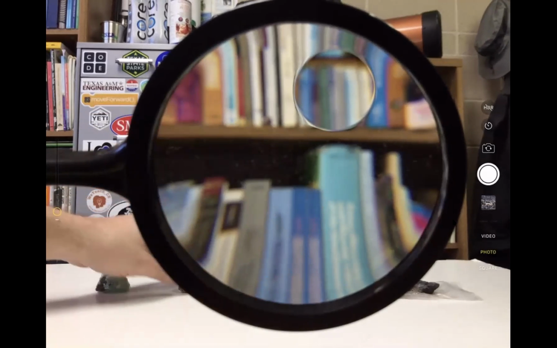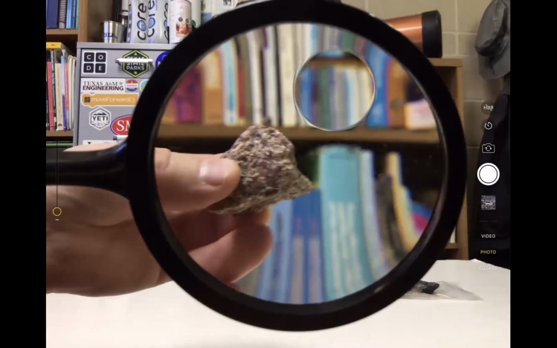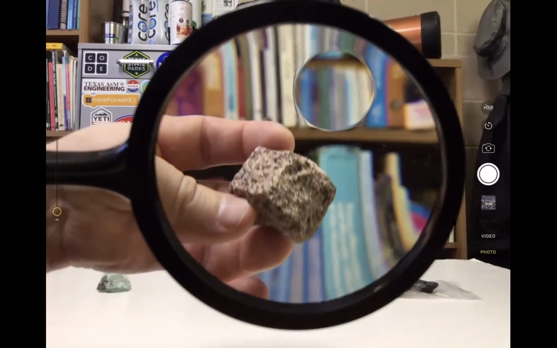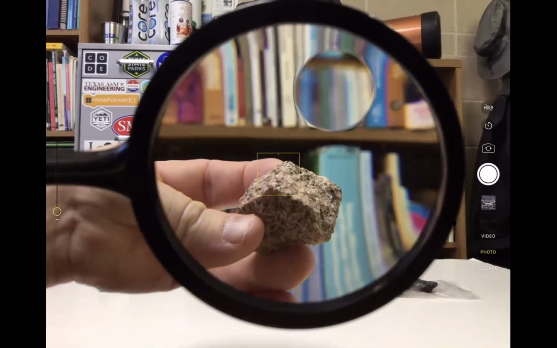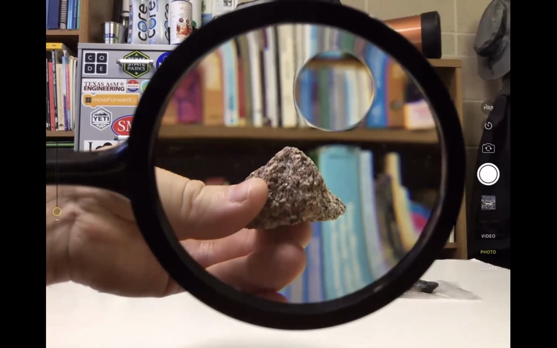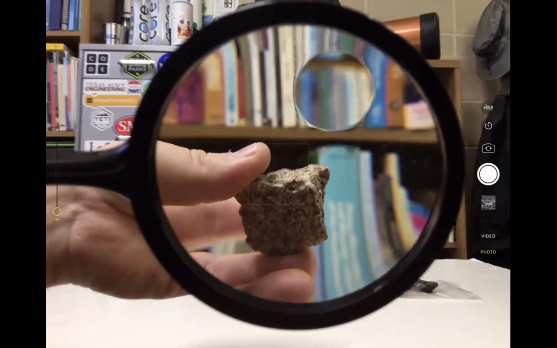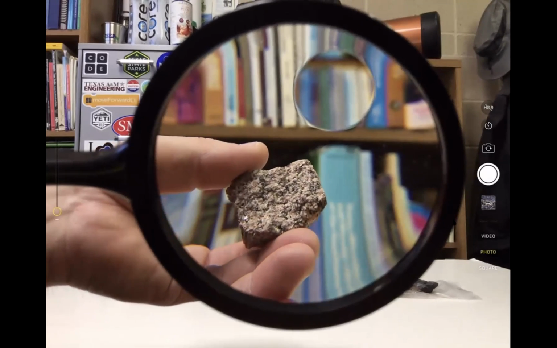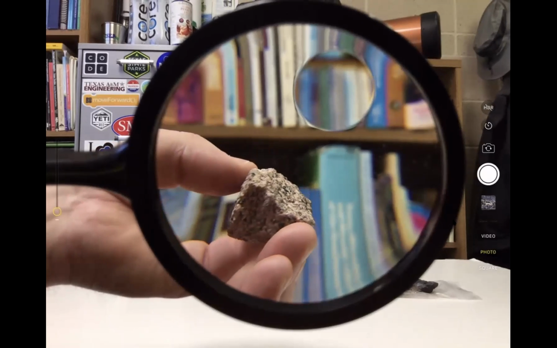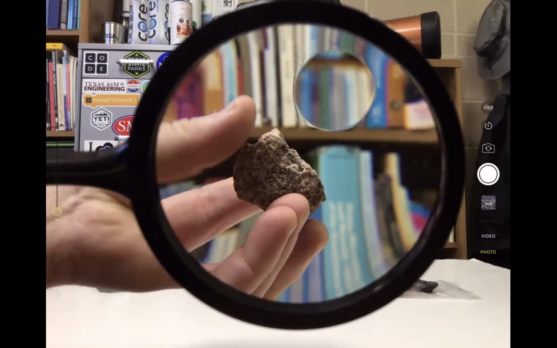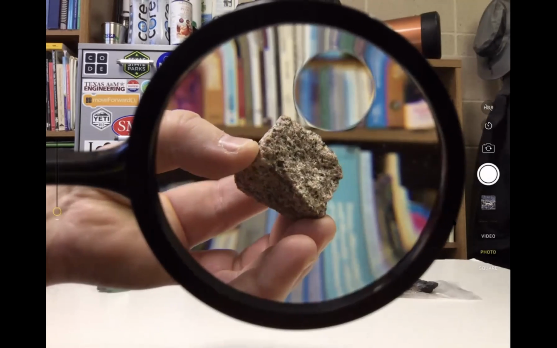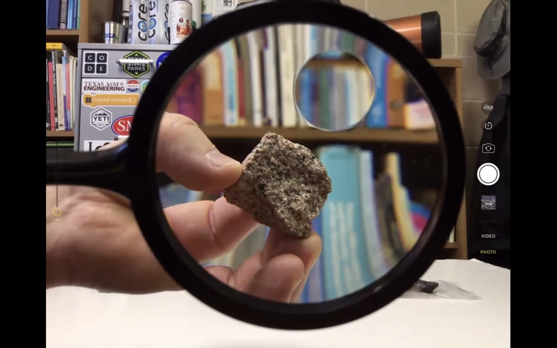Next, we have granite. And this is called pink granite. And you can see that it has a pink color to it. There's also some black. And as I turn this around, it sort of twinkles because it's got tiny little crystals in it. Their crystals are much smaller than the fluorite crystals, but they are crystals nonetheless. So again, that's the pink granite.